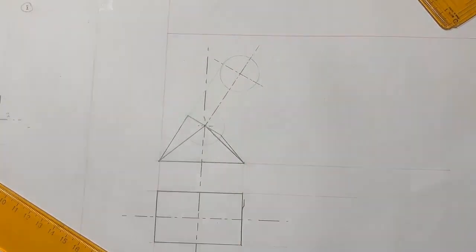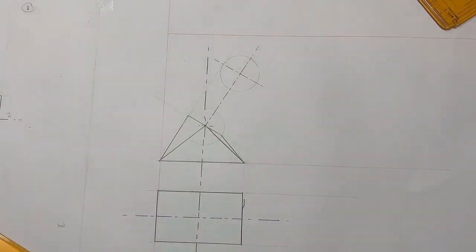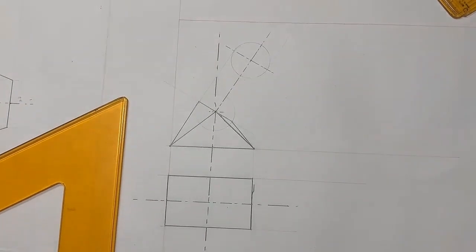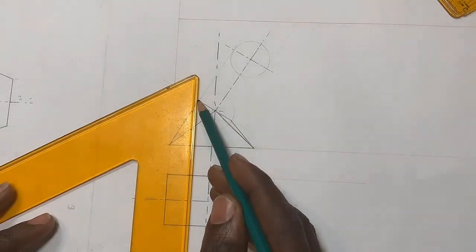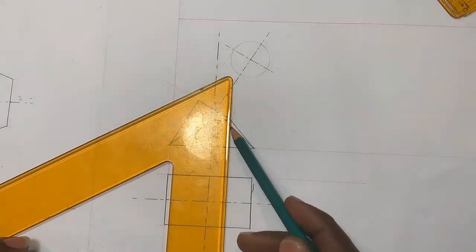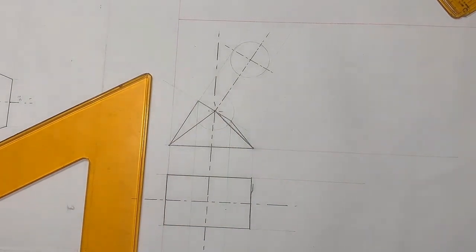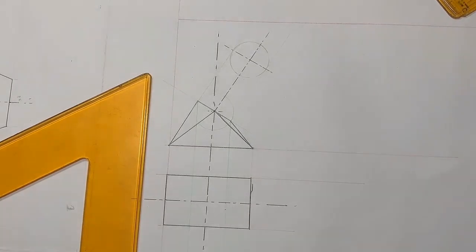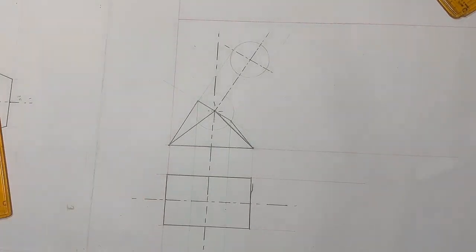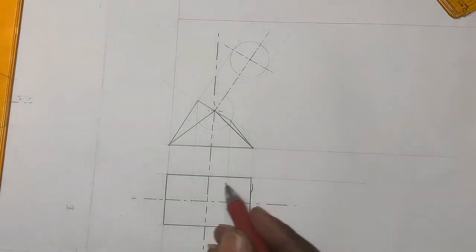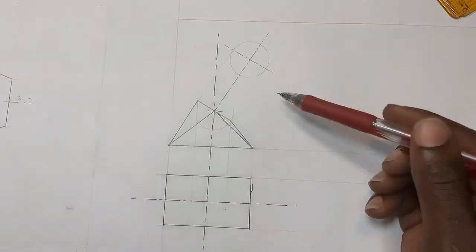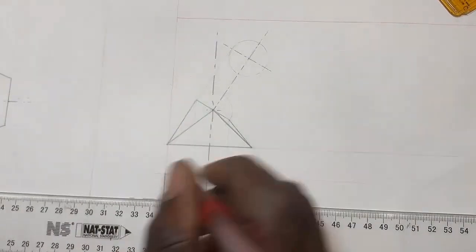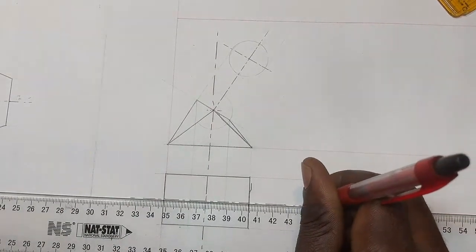So now I can take this point vertically down. Take this point vertically down. Take it vertically down. There it goes. So which means this point I have to rely on it. You understand? How about the points, the other points on this side? I had an auxiliary view there, so even on my top view, I must have the same auxiliary view. I can even do it this side.